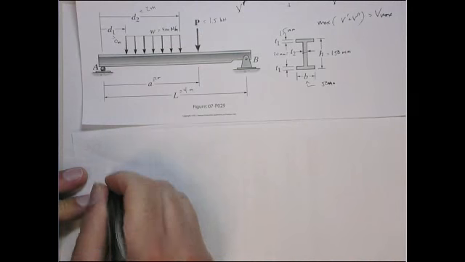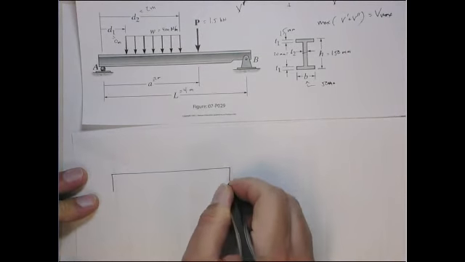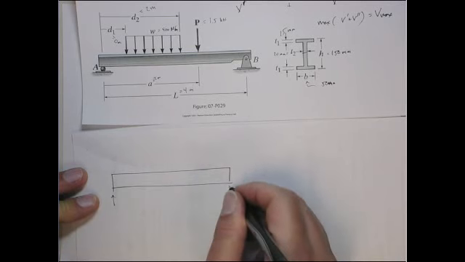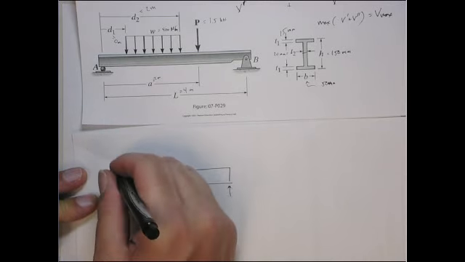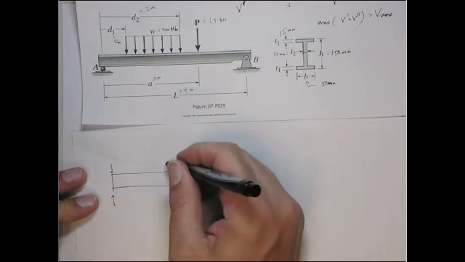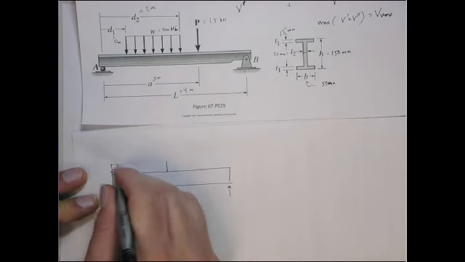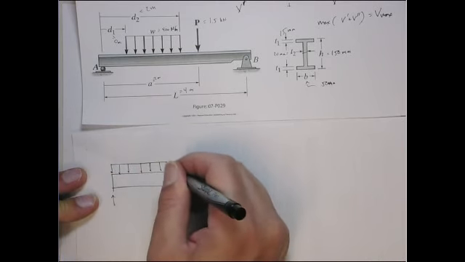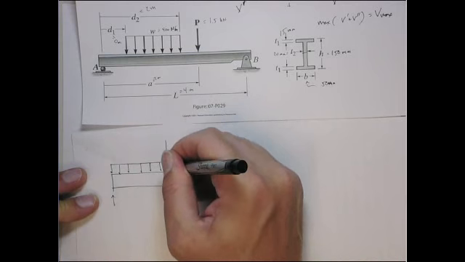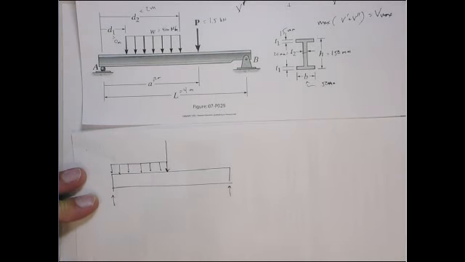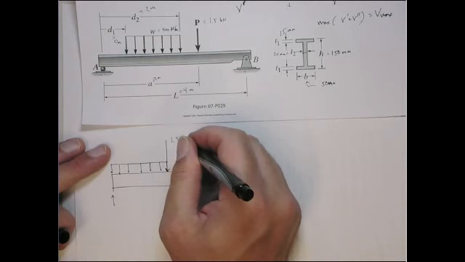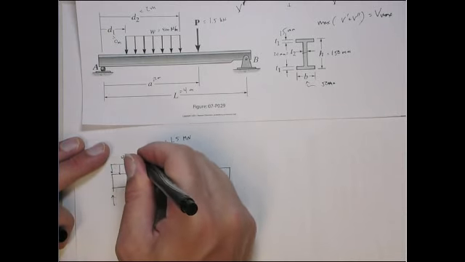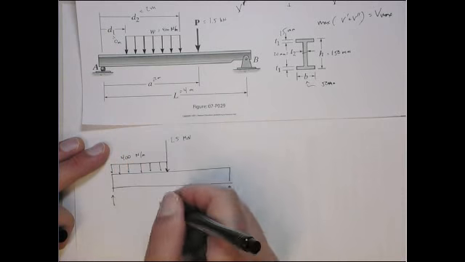This is the loading: the distributed force starts right at the end, goes to the midway point, and then the point load P is right at that same end point, okay? 1.5 kilonewtons, and this is 400 newtons per meter.